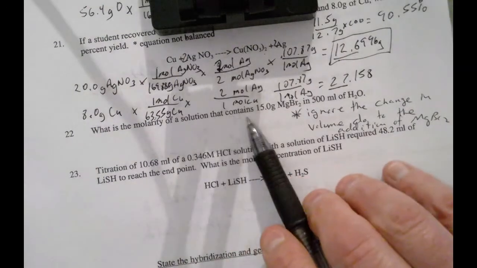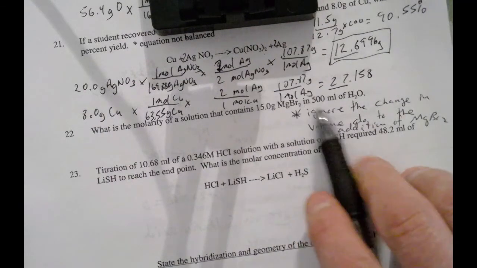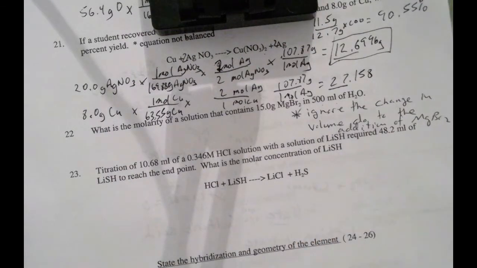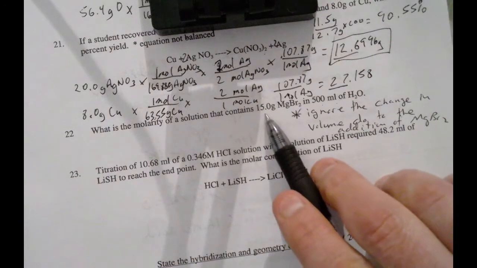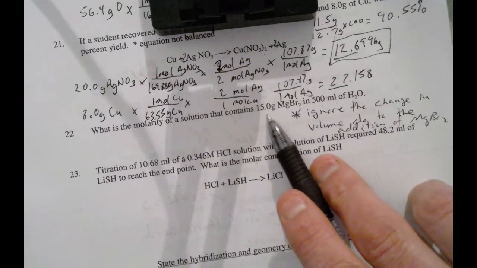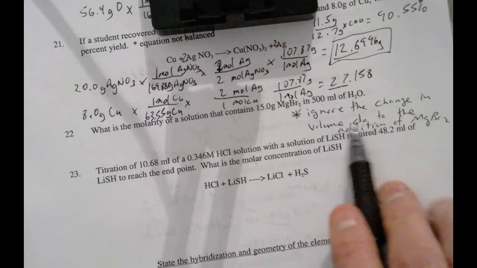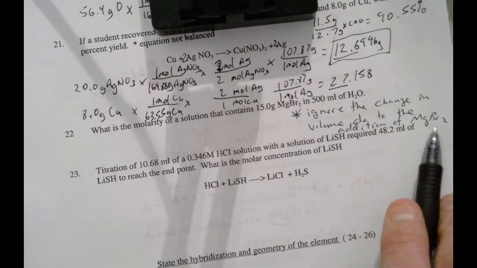What is the molarity of a solution that contains 15 grams of magnesium bromide in 500 milliliters of water? It looks like they have made a solution of 500 milliliters with 15 grams, because it says here, ignore the change in volume due to the addition of magnesium bromide.